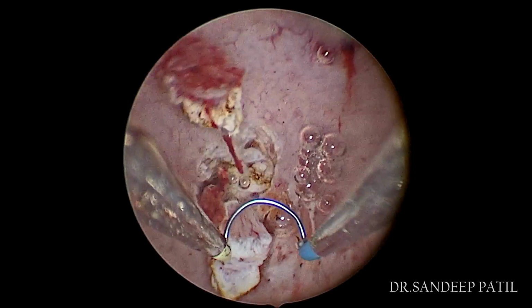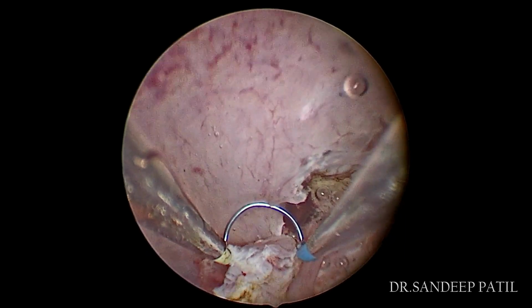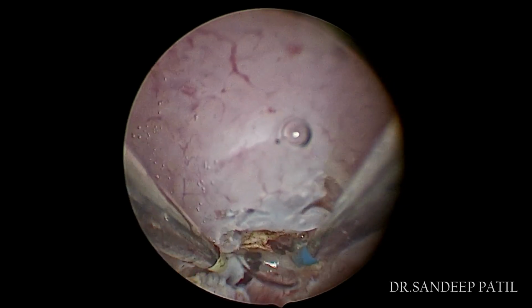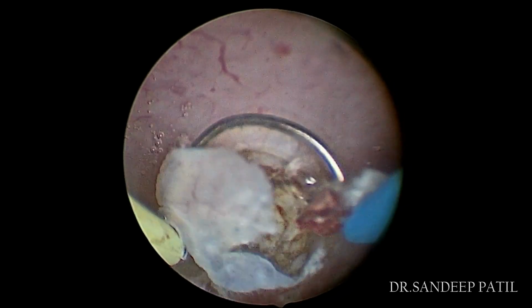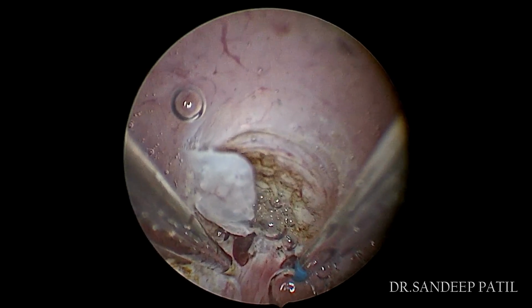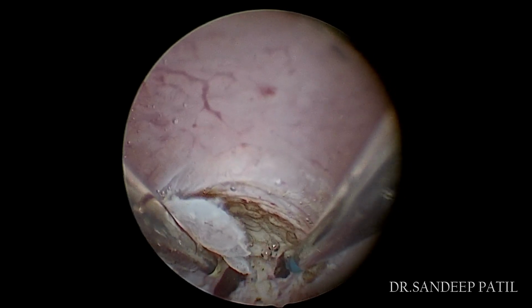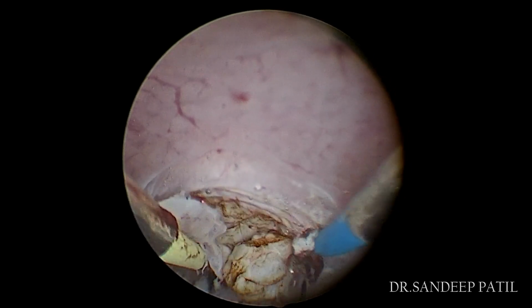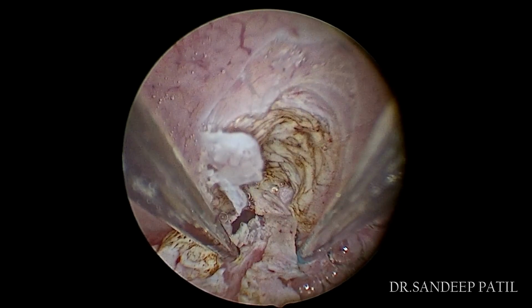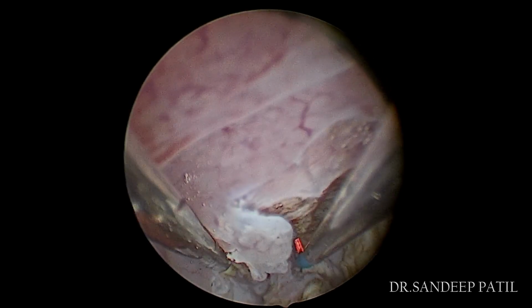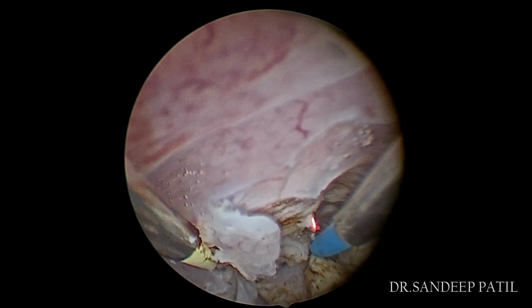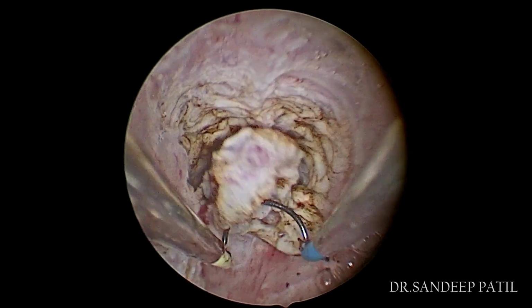The FIGO 3 fibroid is completely intramural. At the same time, it is abutting the endometrium without protruding into the cavity. This fibroid is not submucosal but very close to the endometrium. Imaging modalities can confuse between submucosal and intramural fibroids.